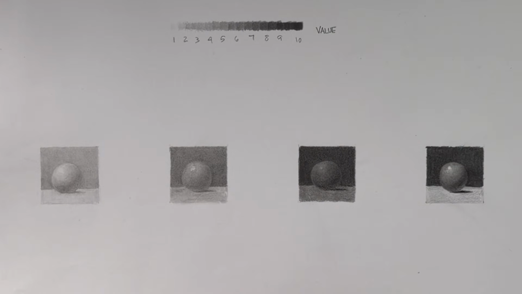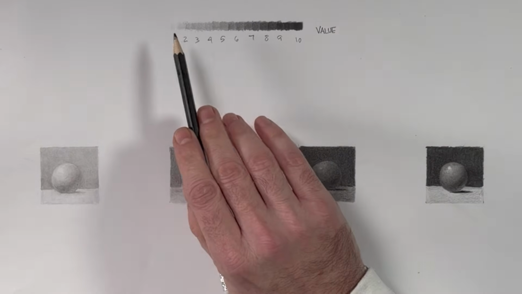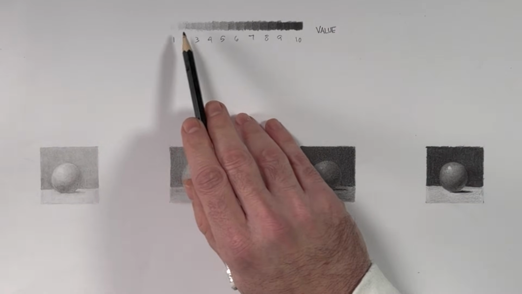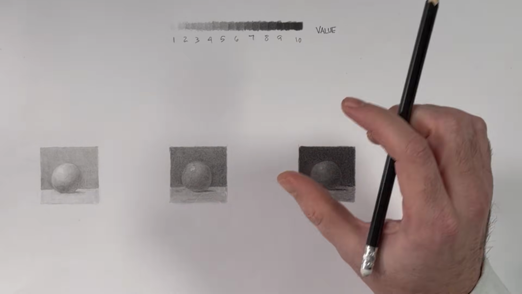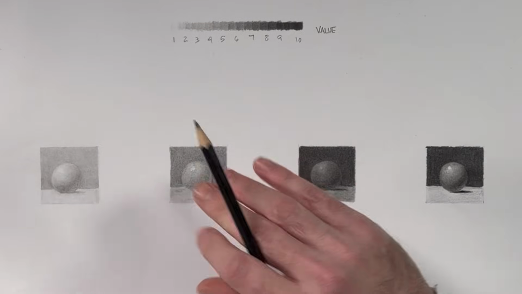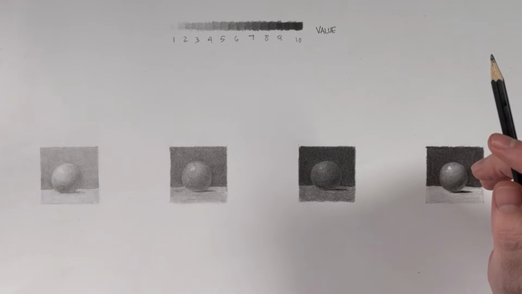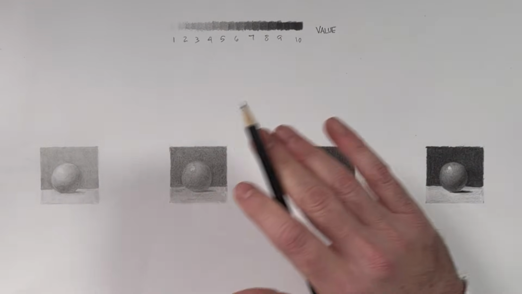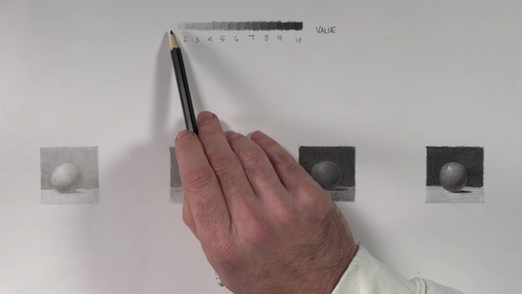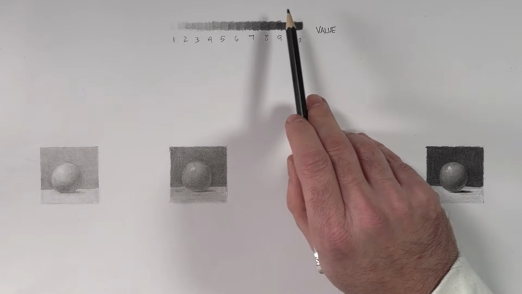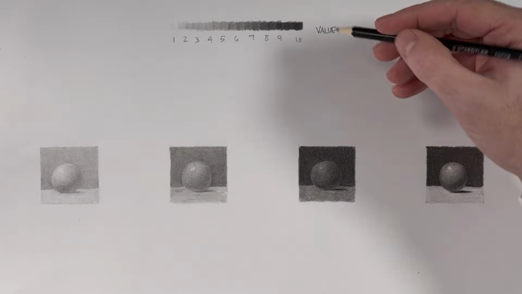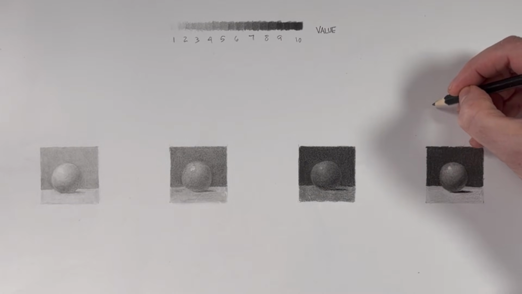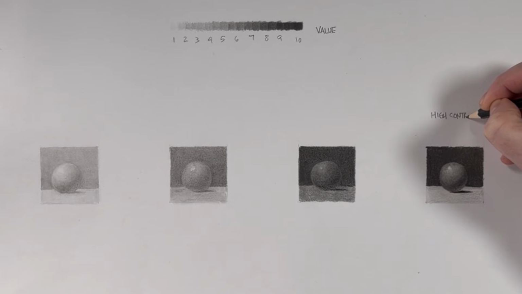Now, when we use value in our drawings, there are a number of ways that we can use it. And we can limit ourselves or use the full range. If we go all the way from the white of the paper all the way to black, our darkest dark, then we're going to call that a high contrast drawing.